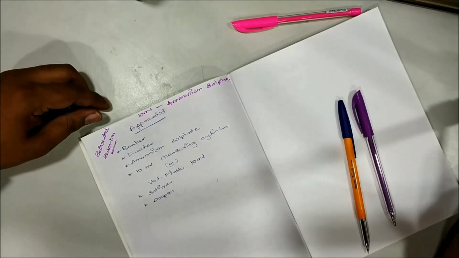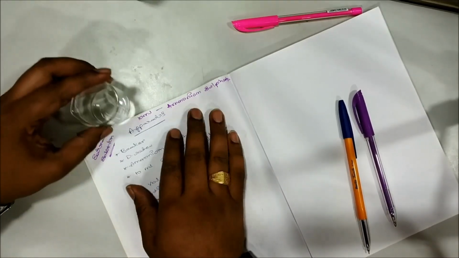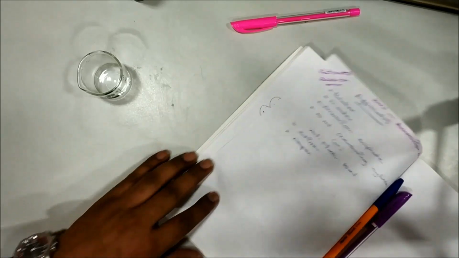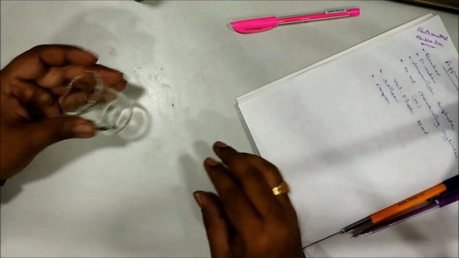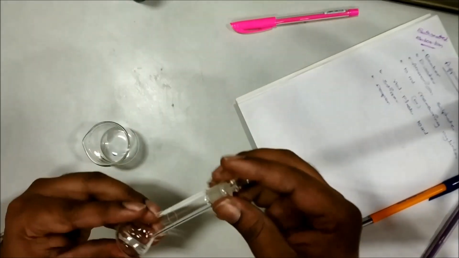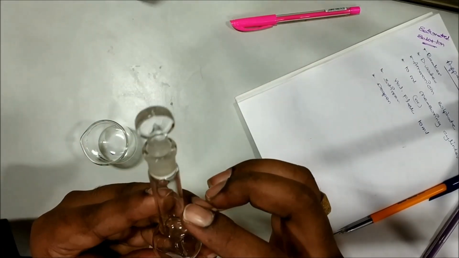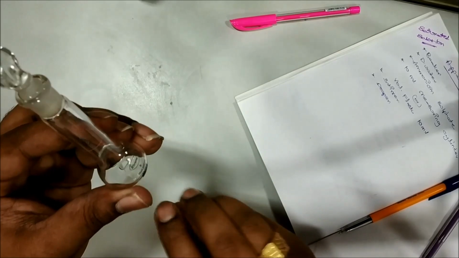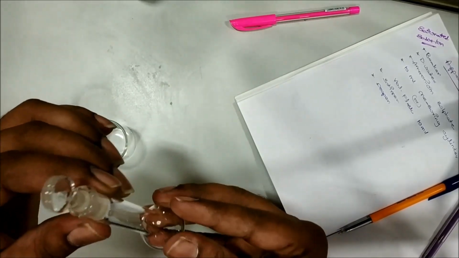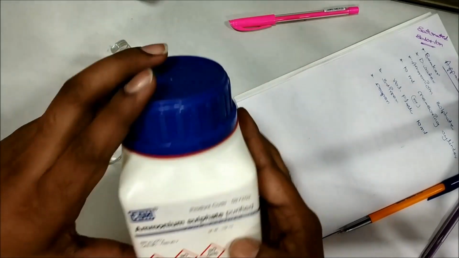See, I have taken a beaker of 50 ml. There is a beaker with me now. I'll keep this one aside. Now I have a beaker here, and I have a volumetric flask. See, here marking is present. So after preparing the solution, I will measure that solution here in this flask and I will take 10 ml. Okay. And I have ammonium sulfate solution.